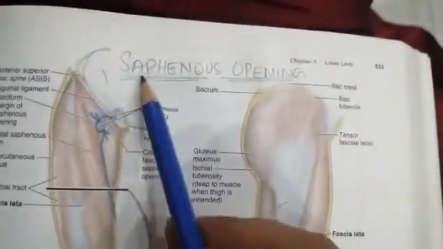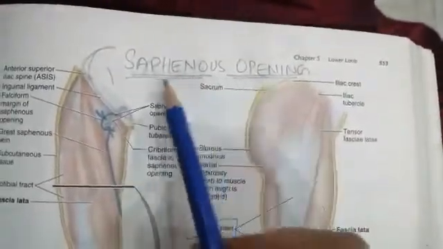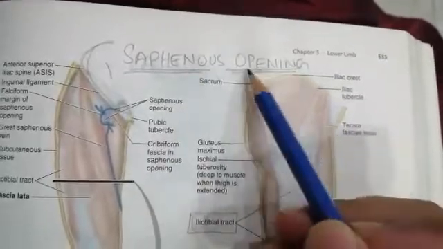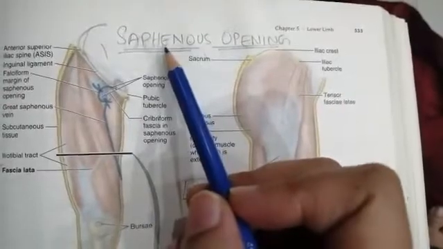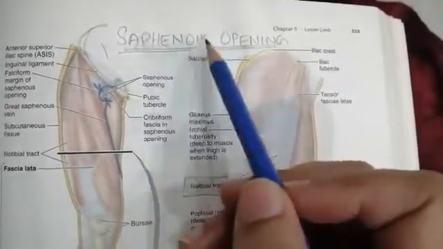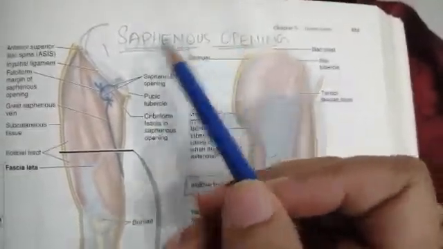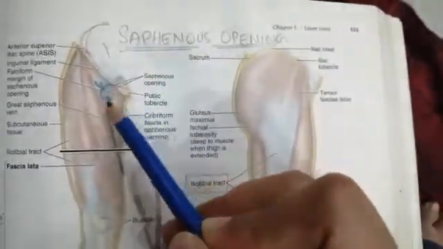Now I am telling you about the saphenous opening. What is the saphenous opening? Its name indicates that it should be some opening. So the saphenous opening is a gap, hiatus or an opening that is present in the fascia lata, that is, in the deep fascia. This is the saphenous opening.